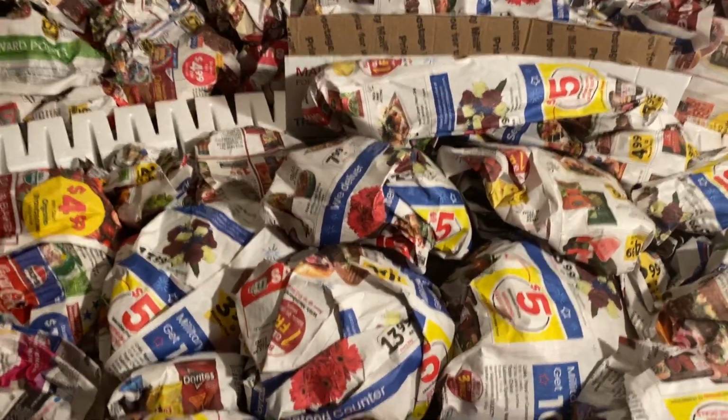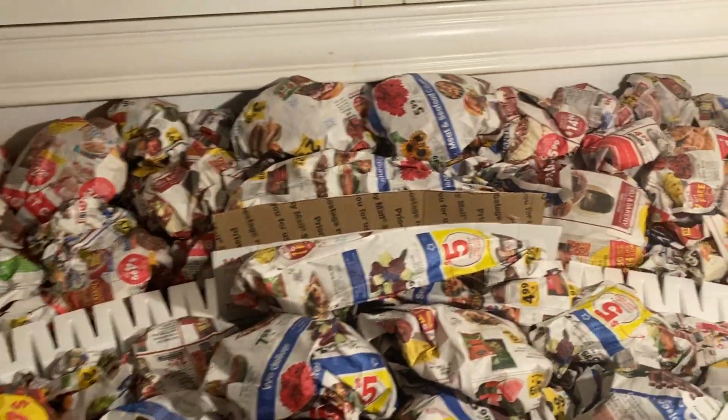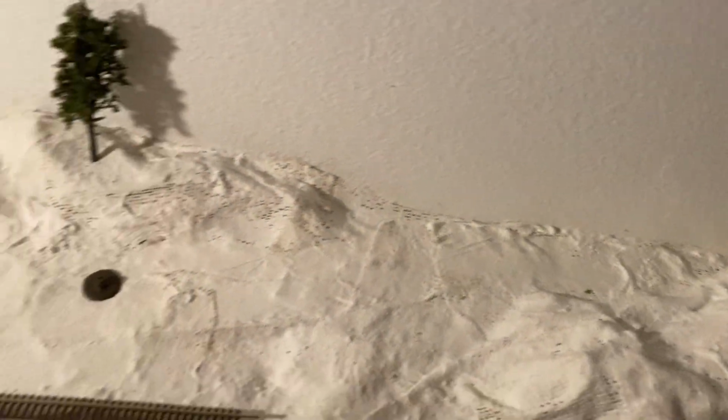So you can tell the ones with the blue stripes looking like these are the new ones. Those are the old ones. But so far, probably went through a good 200 of them to do all this right here.